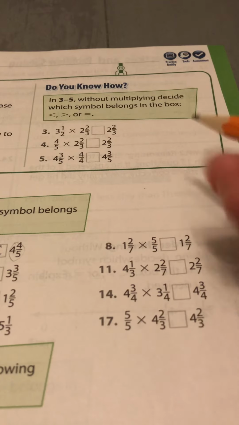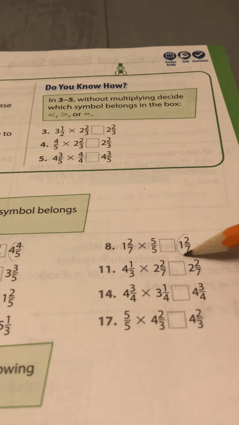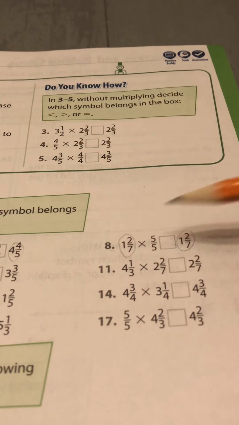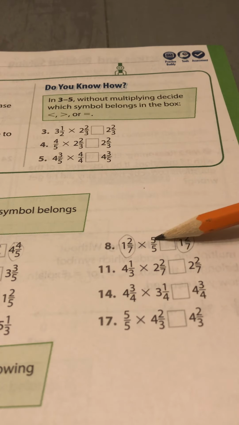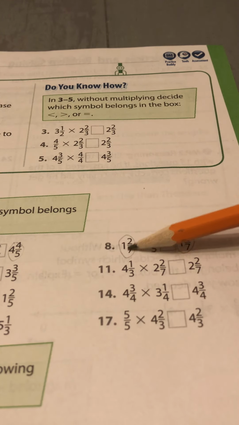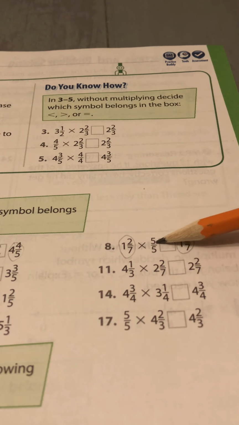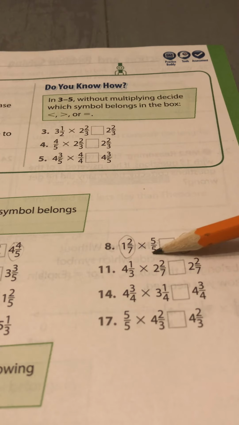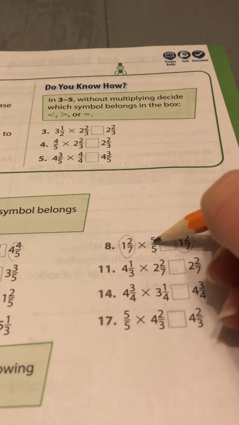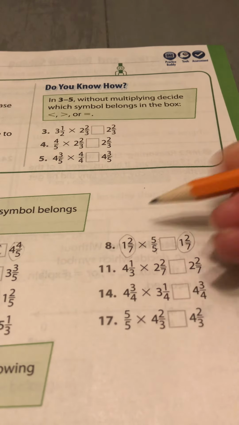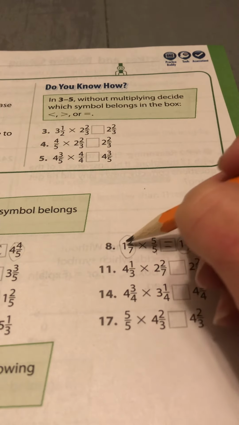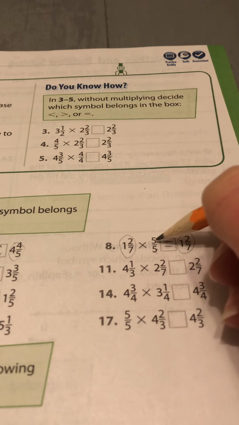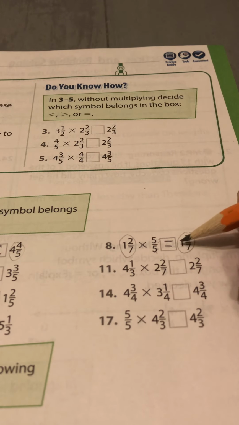In number 8 over here, we've got 1 2/7 on this side and 1 2/7 on this side. If we look at 5/5, if we take 1 2/7 times 5/5, isn't this just like the whole world in his hands? He's got 5/5 of the world in his hands. This is one whole, right? So if you multiply anything times 1, it is itself. So this is in fact equal, because 1 2/7 times 1 is still 1 2/7. And if we compare that to 1 2/7, it's equal.